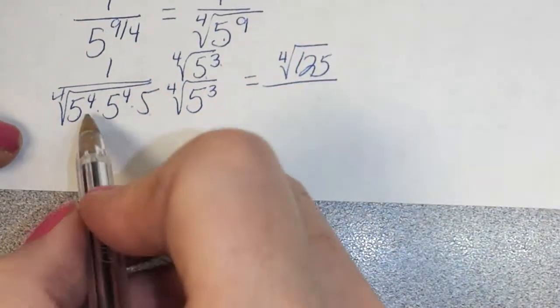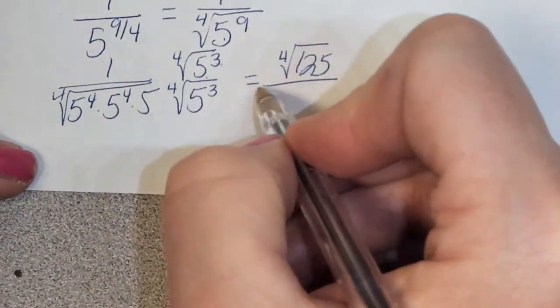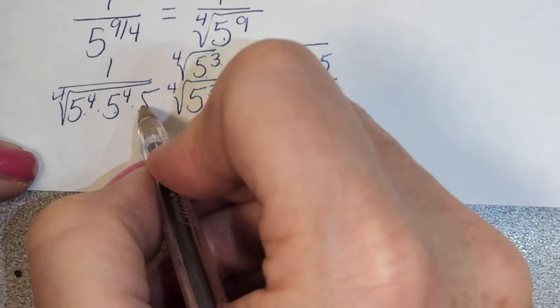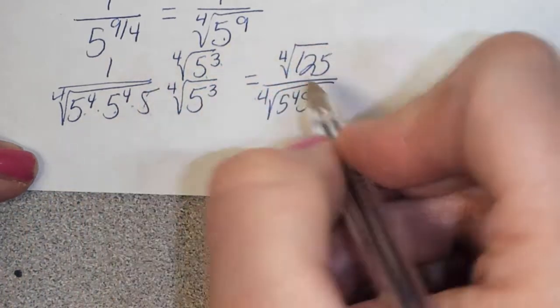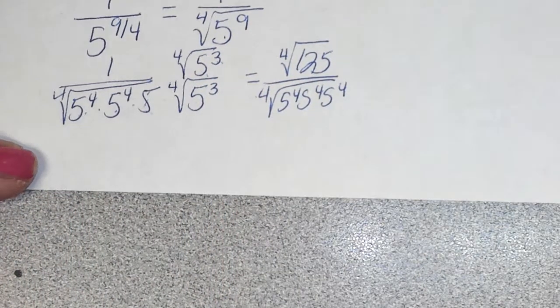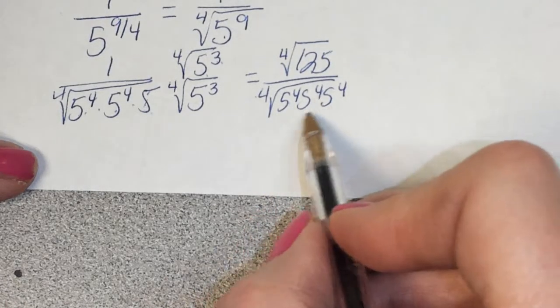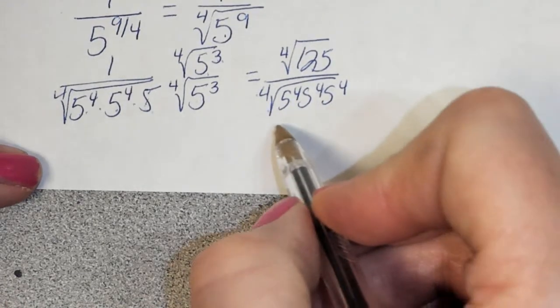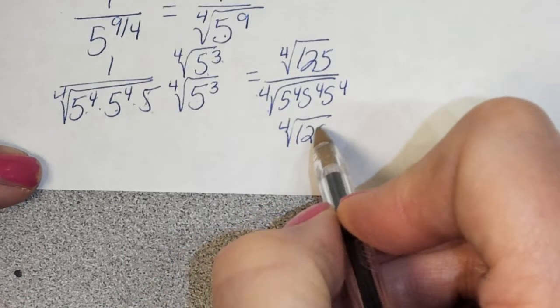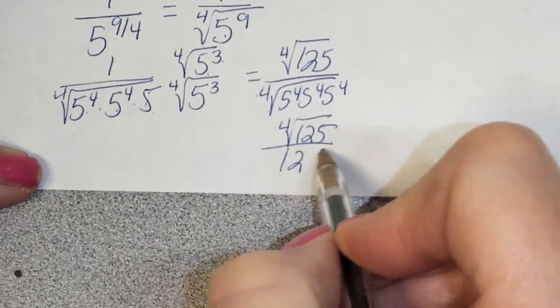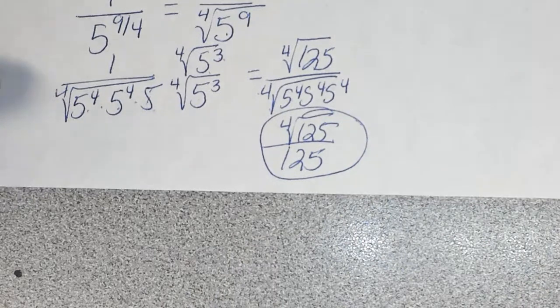125. On the bottom now, I've got the 4th root of 5 to the 4th, and now I have another 5 times 5 cubed, another 5 to the 4th. So what's going to come out is a 5, and a 5. So what are we going to have in the denominator then? 125. That's one of the more difficult problems.